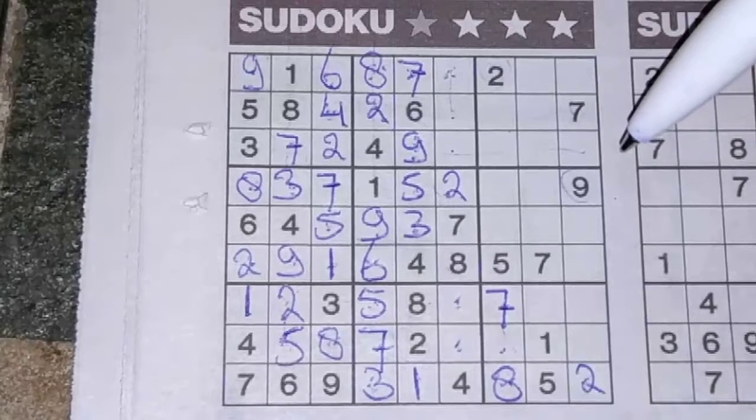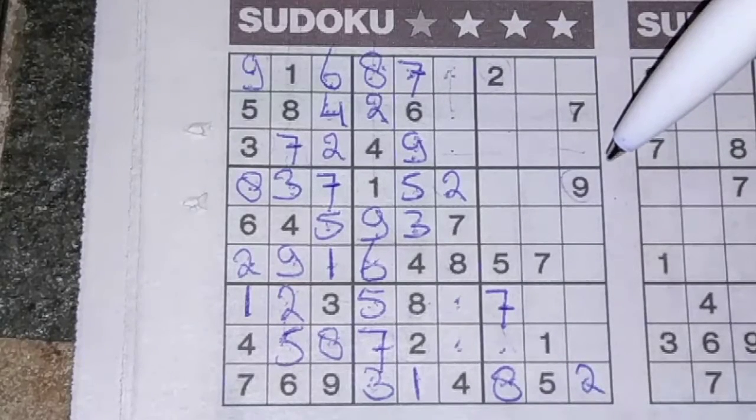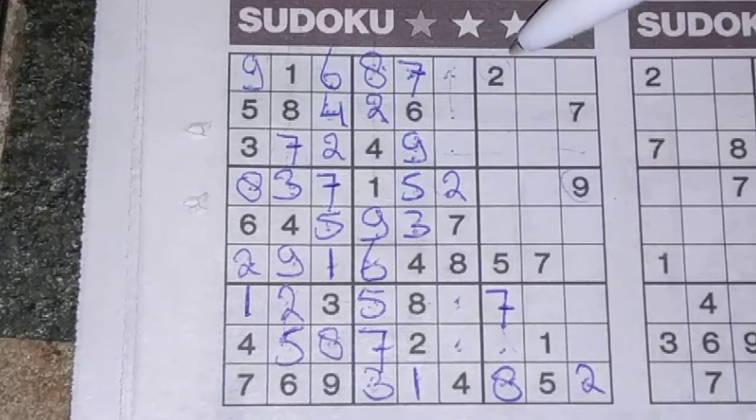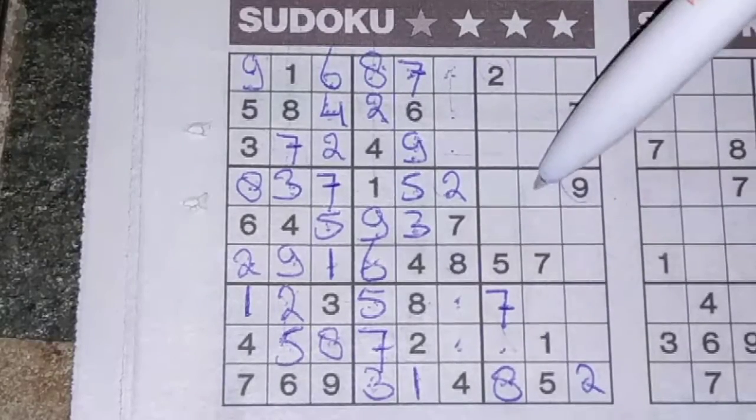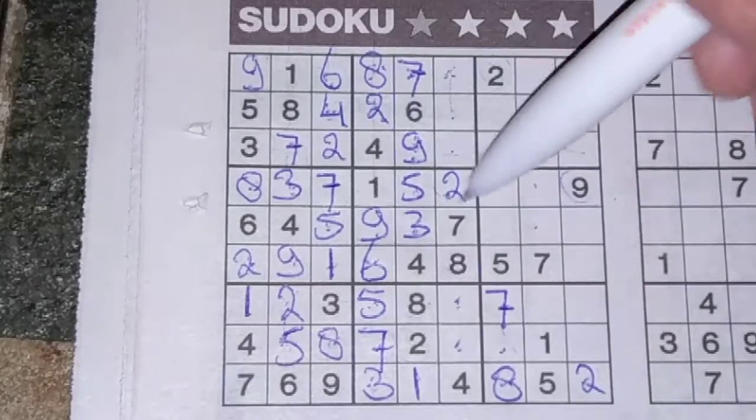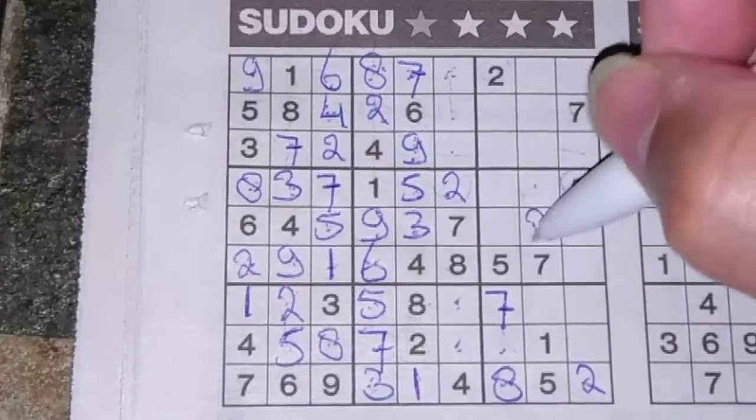How about the 2 in this column, 2 in the last column, so the column between, the only 2 places for the 2 here or there. But I see here 2, no 2 there. 2 should be here.